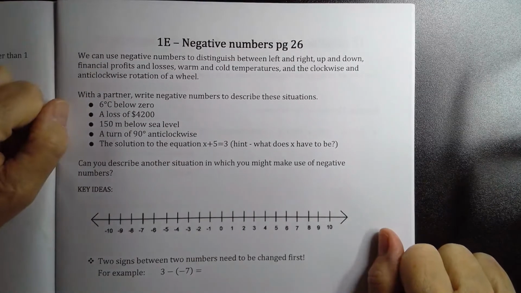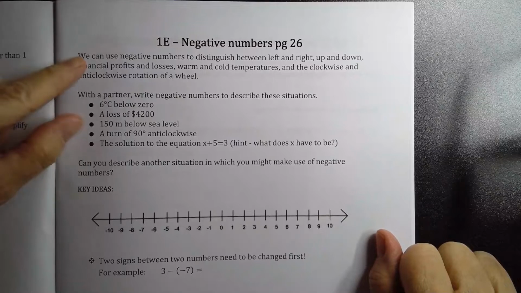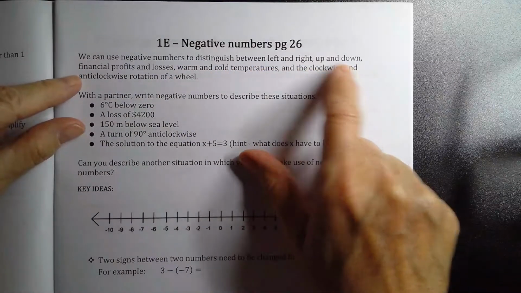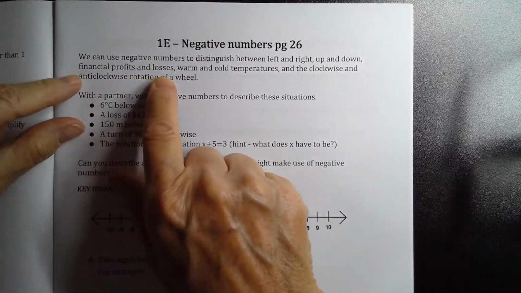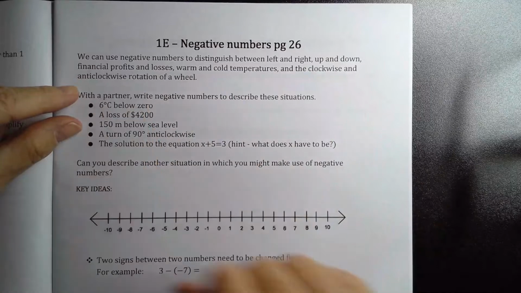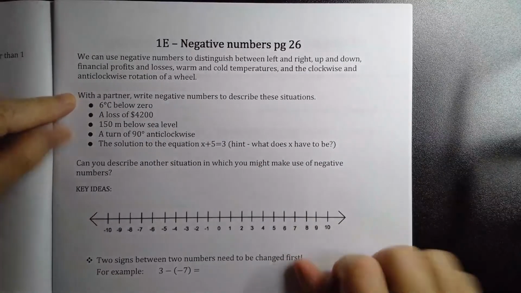For 1E, about negative numbers. We can use negative numbers to distinguish between left and right, up and down, financial profits and losses, warm and cold temperatures, and the clockwise and anti-clockwise rotation of a wheel or a clock.